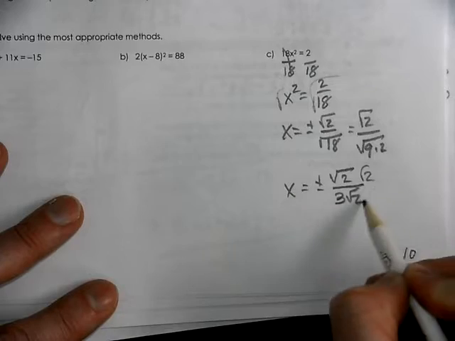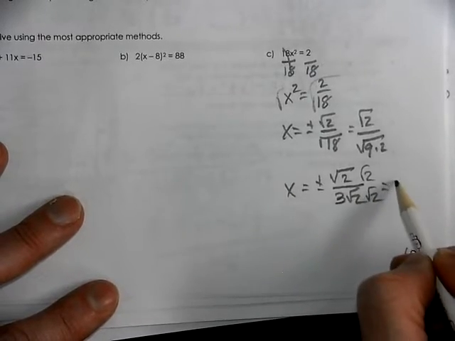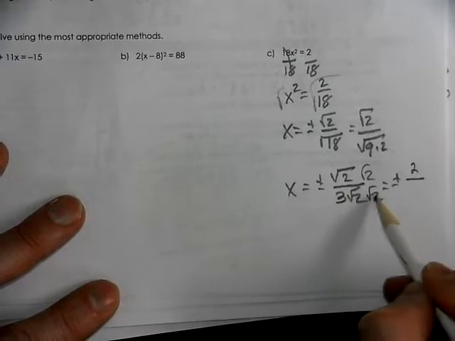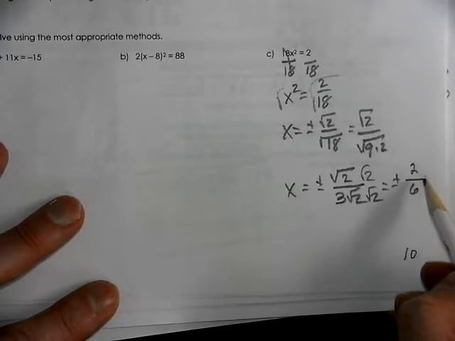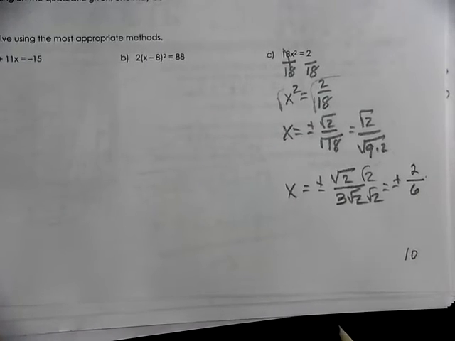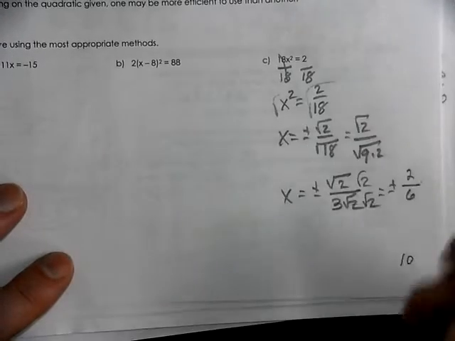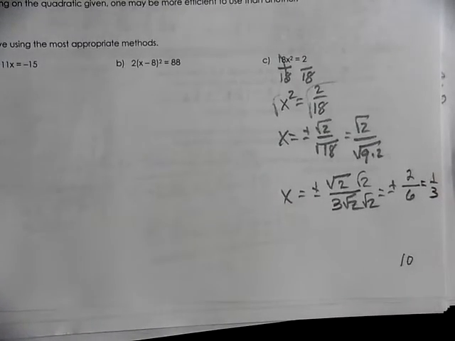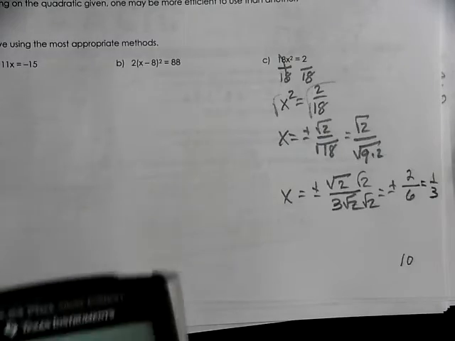So when I rationalize my denominator, I get plus or minus 2 over 6. I wasn't expecting that. Which simplifies to 1/3. We can test this, and now that makes sense.